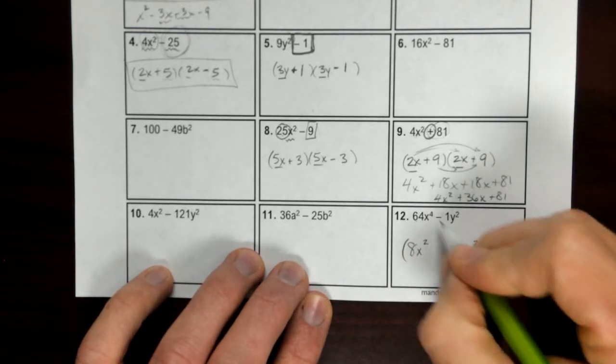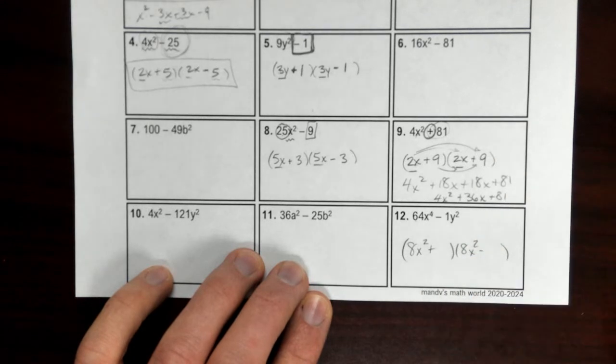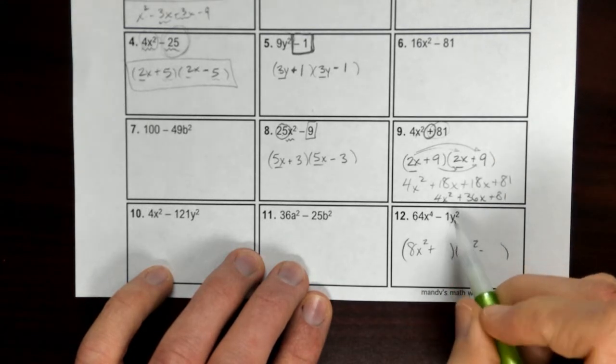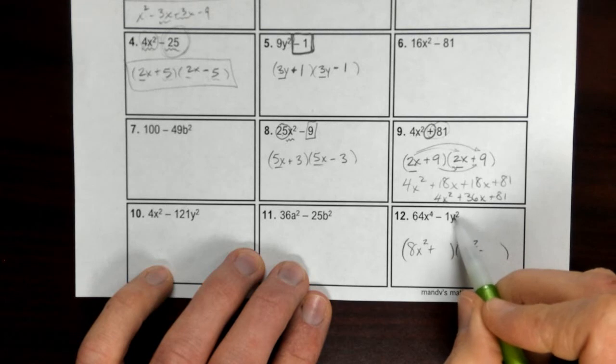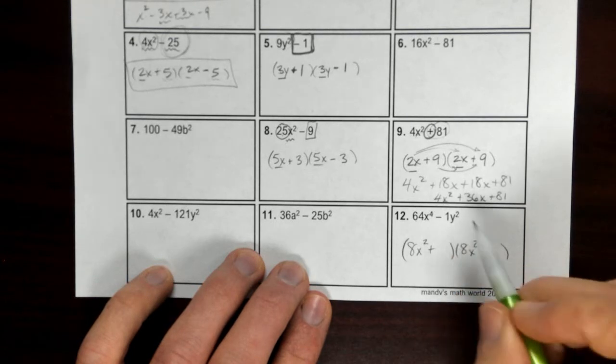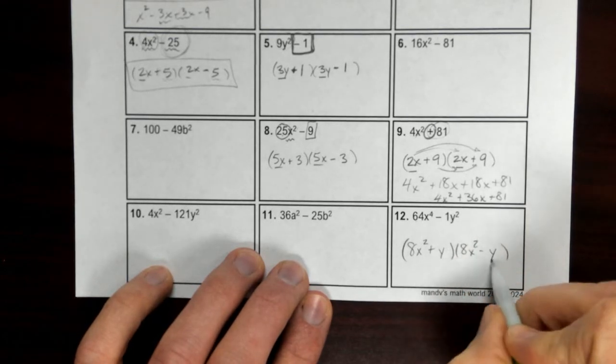Now, I've got a minus sign. Fantastic. One's positive, one's negative. I need to multiply to get this number, so 1 times 1 gives me 1. And I need to multiply two variables to get y squared. Well, it's got to be y times y.